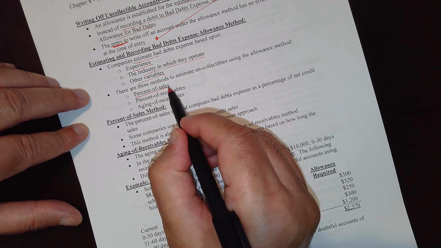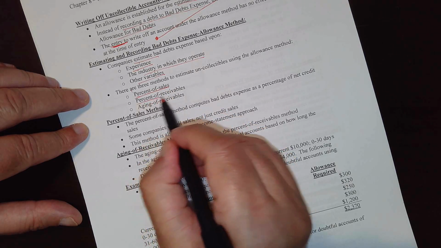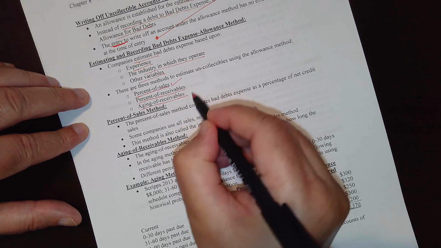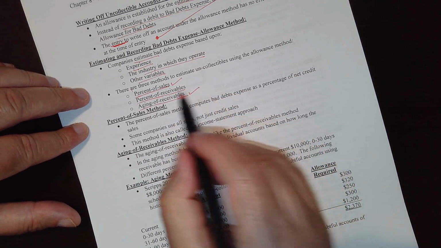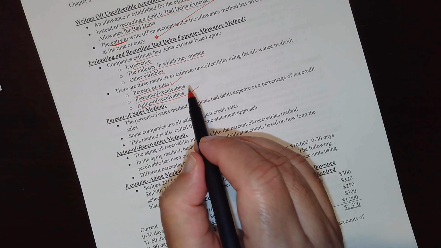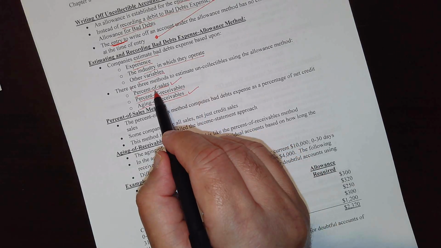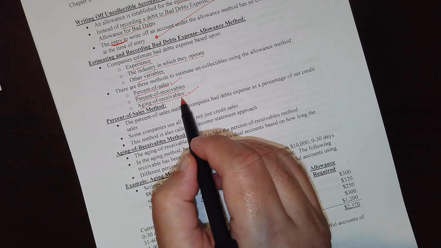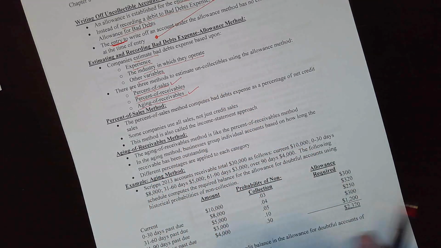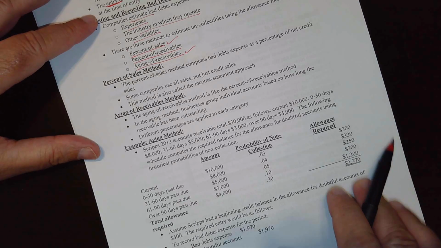One is called the percentage of sales method. There is a percentage of receivable method and aging of receivable. These two are mostly used, the percentage of sales method and aging of receivable. However, some companies also do percentage of receivables at the beginning of the year and use aging of receivable at the end of the year. Okay, so let's move to the percentage of sales method.